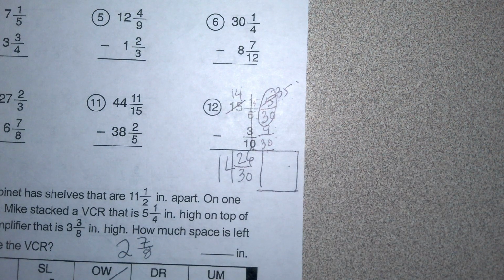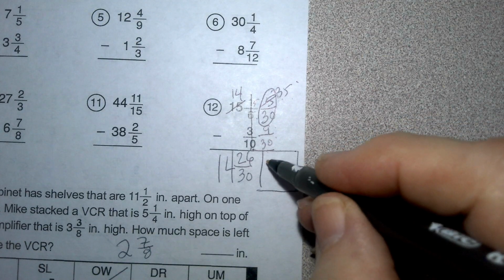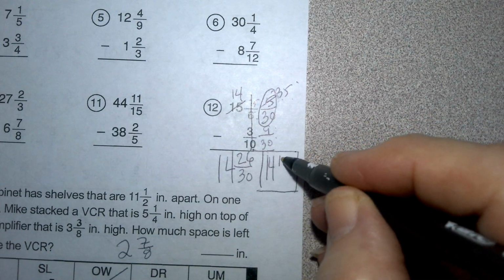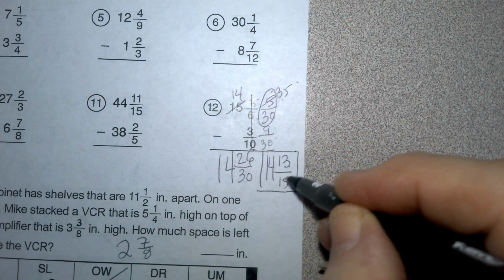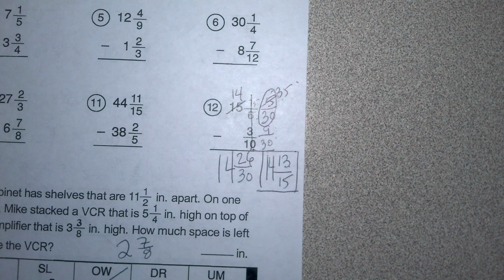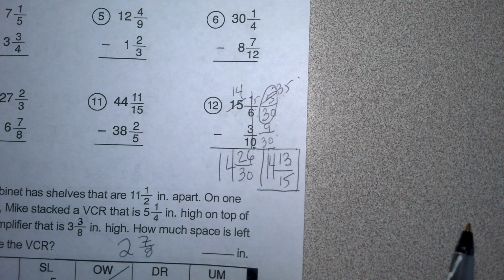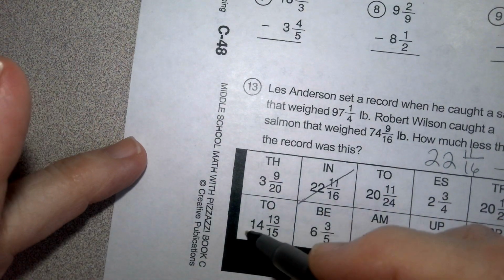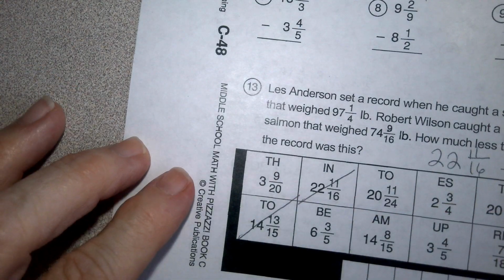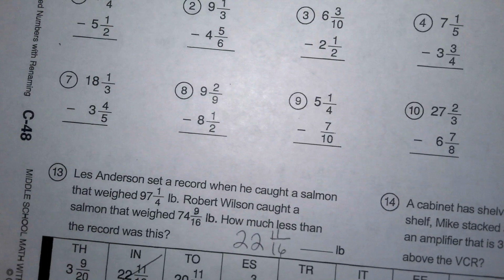But can 26 over 30 be reduced? Yes. Cut them both in half. And 13 over 15. And that's way over here. All righty.